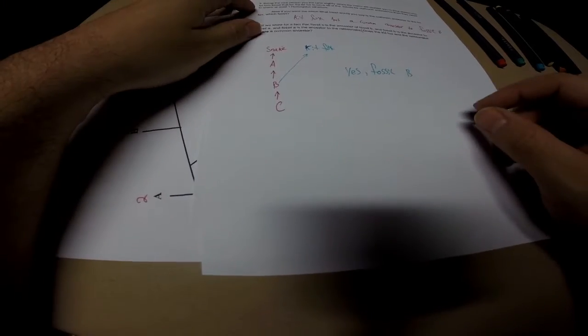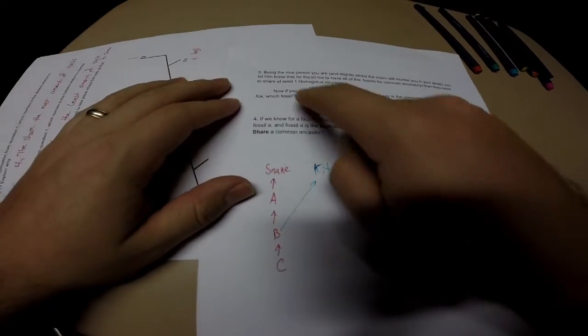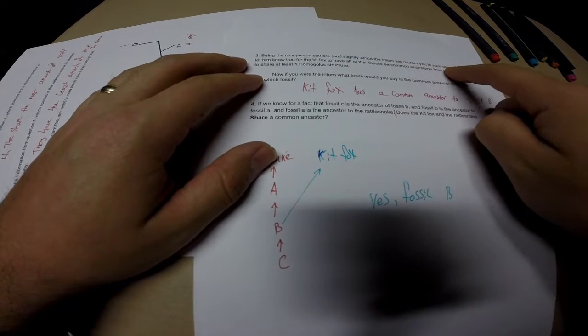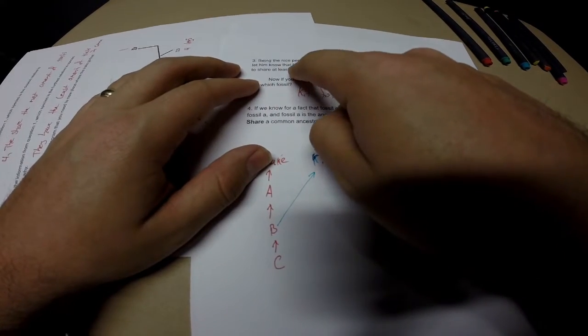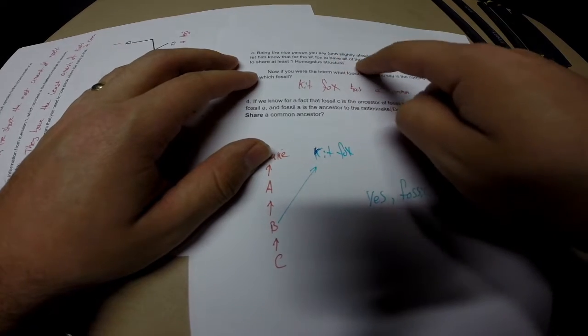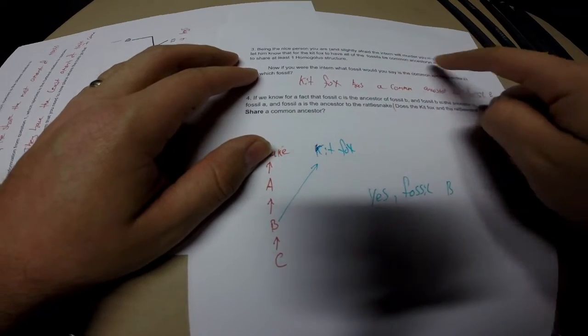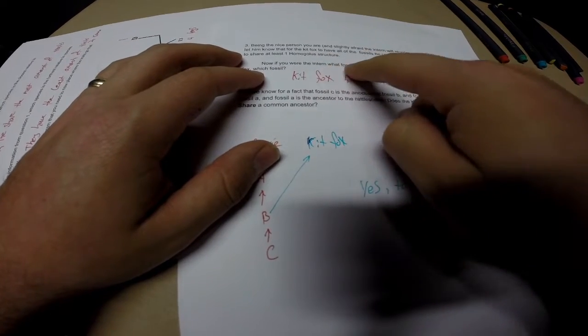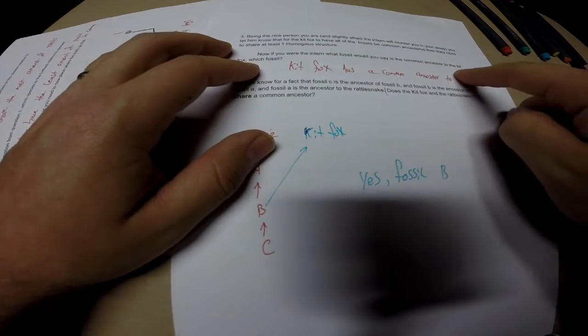We're almost done. We got one more page left to go. This one is the beginning, or being the nice person you are and slightly afraid of the intern because he will murder you. He actually will. You let him know that for the kit fox to have all of these fossils being common ancestor, they need to share at least one homologous structure. So now if you're the intern, what fossil would you say is the common ancestor to the kit fox?